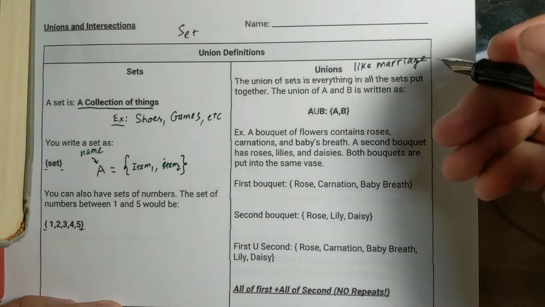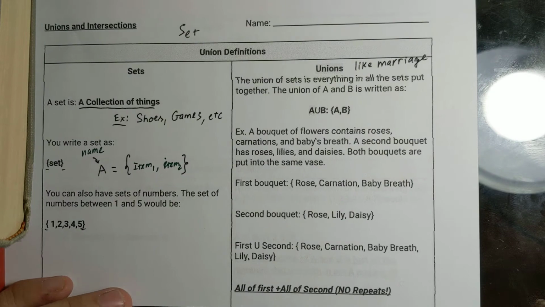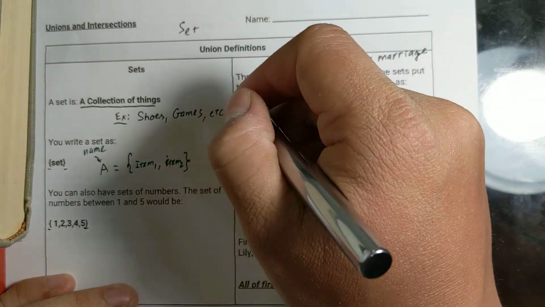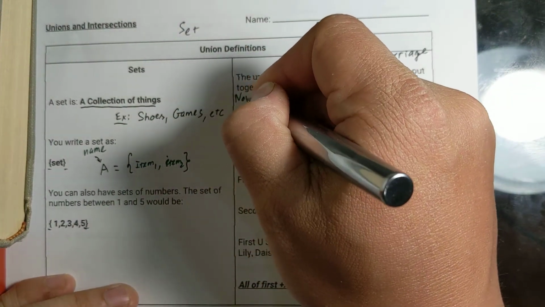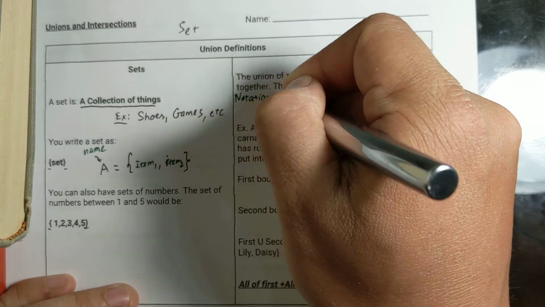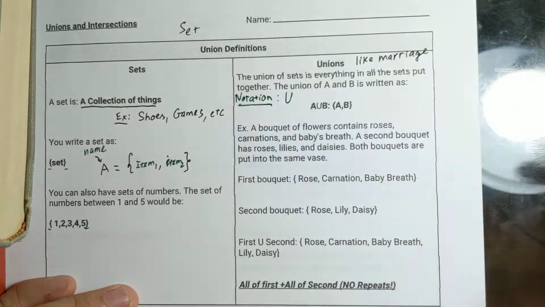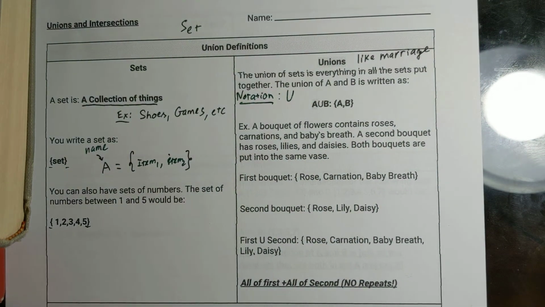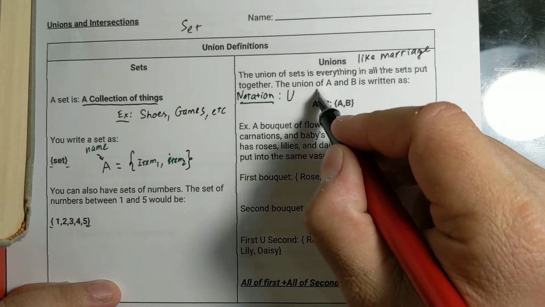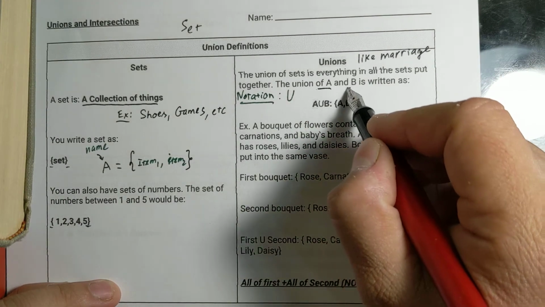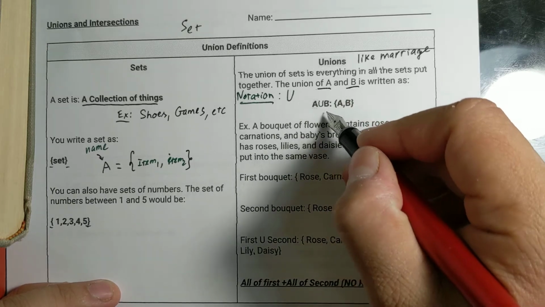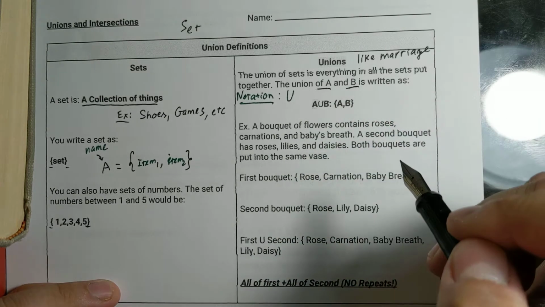The best way to explain this is the notation of a union. The notation is basically a capital letter U. So if you want to express the union of A and B, it's going to be something like this: A U B.